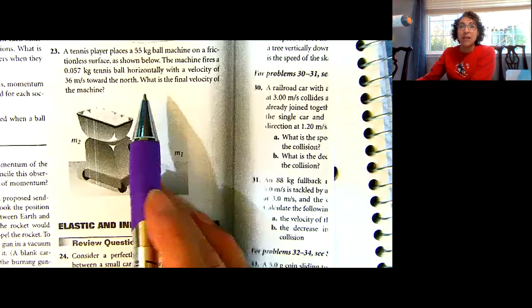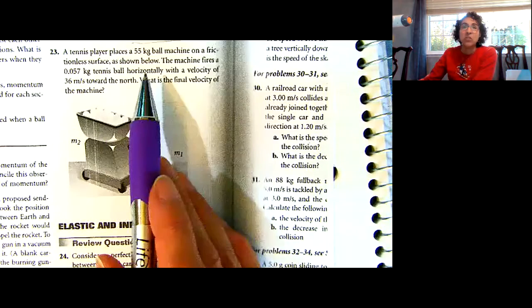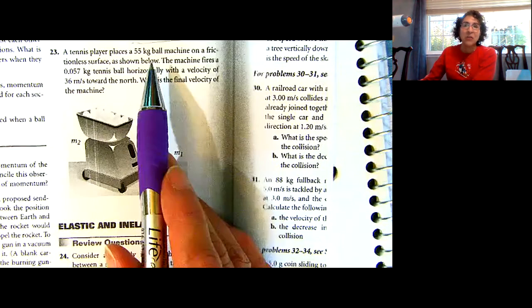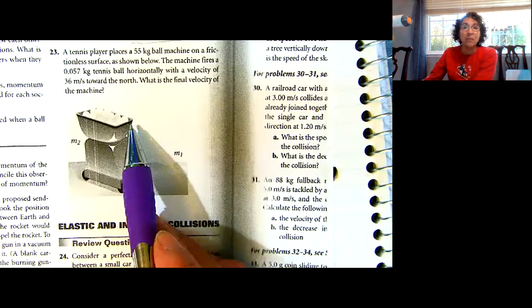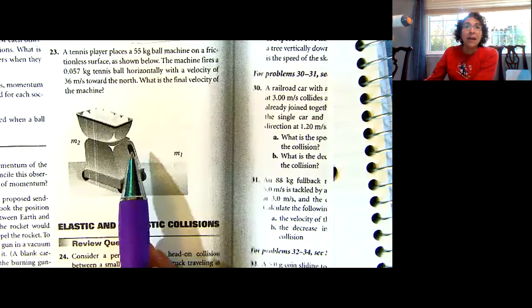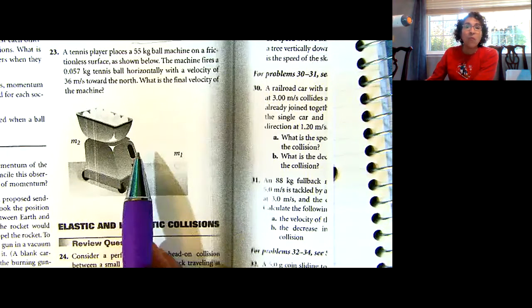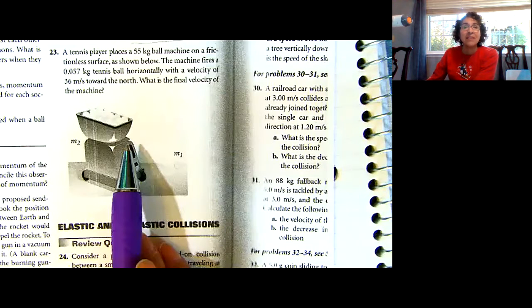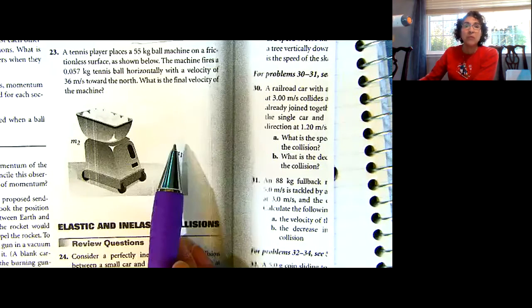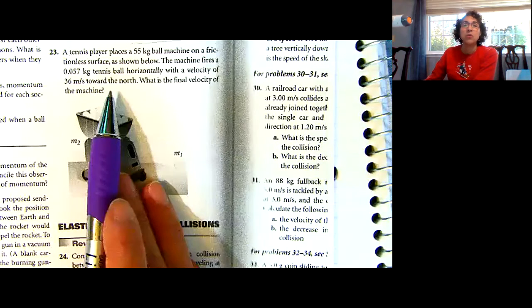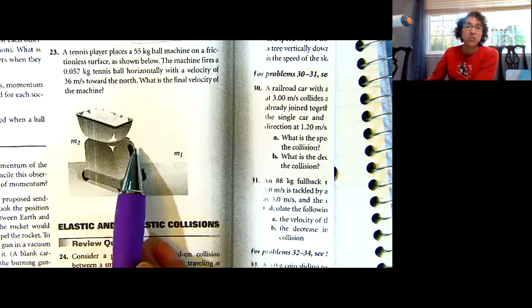Okay, so here it says a tennis player places a 55 kilogram ball machine on a frictionless surface shown below. The machine fires a 0.057 kilogram tennis ball horizontally with a velocity of 36 meters per second towards the north. We know velocity is a vector and gives us direction. What's the final velocity of the machine?